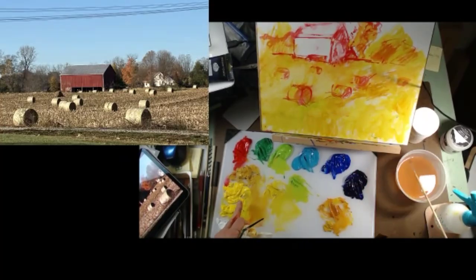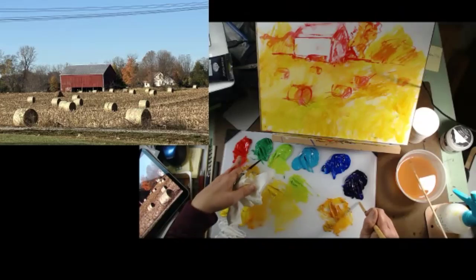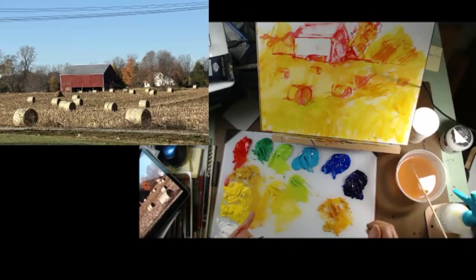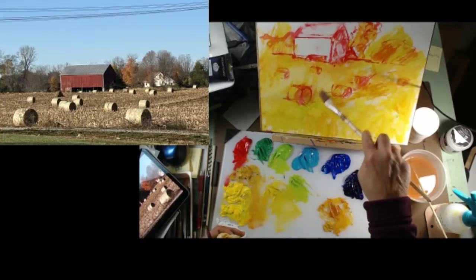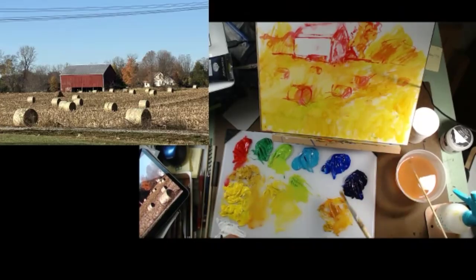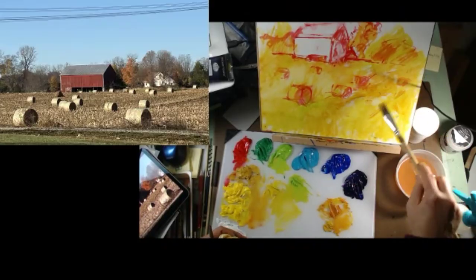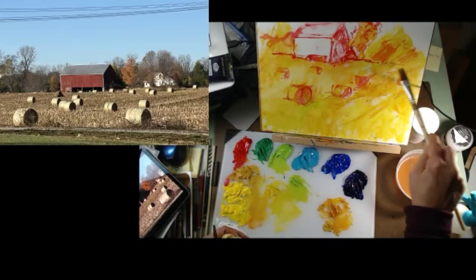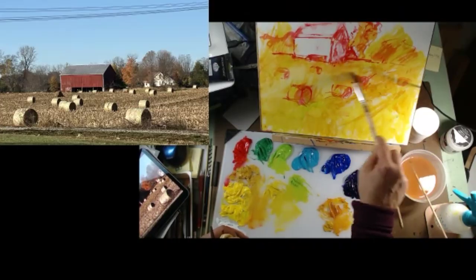It was a yellow, a tiny bit of purple, and a tiny bit of red I picked up. Is that kind of a purple? Yeah. And then I don't know how wet that is, so I'm going to put something here. And I just remember the fields, like the corn rows kind of came through, or the wheat, whatever the rows were.